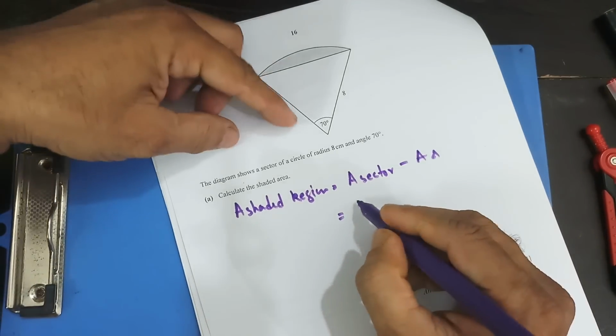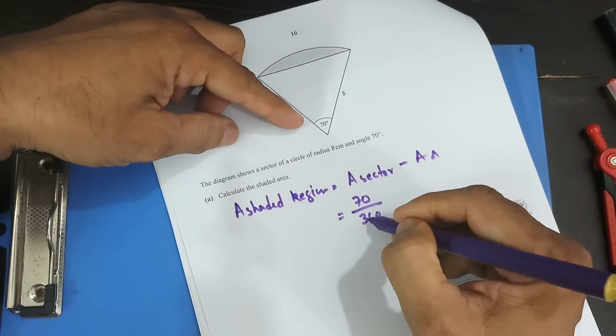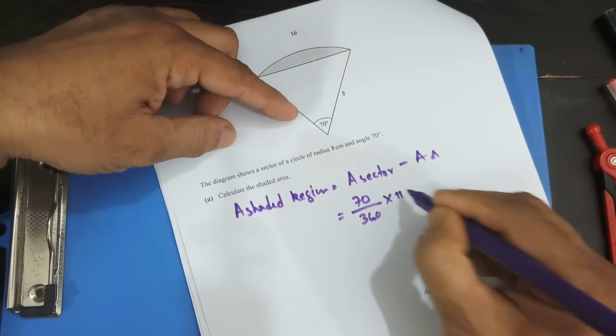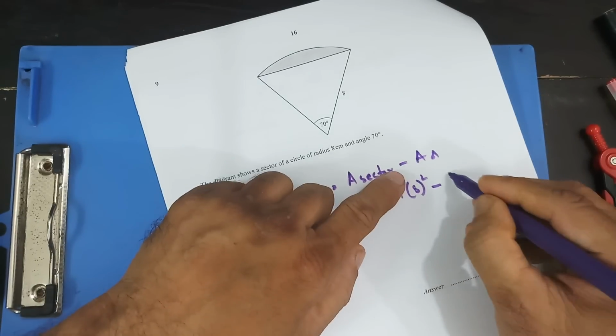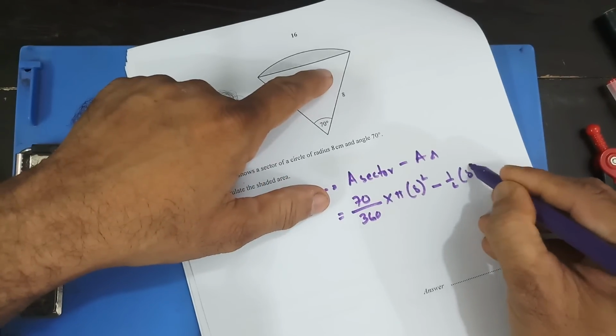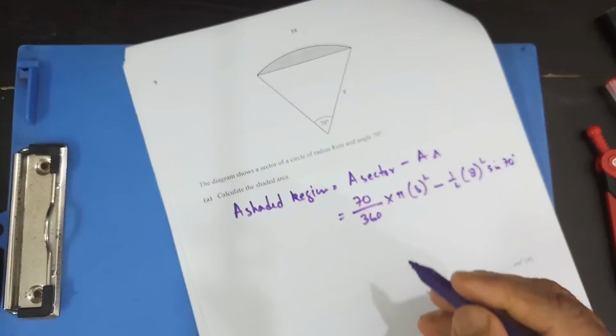Now the area of the sector, we know, is theta divided by 360 times pi r square. In this case, r is 8. And the area of the triangle is going to be half r square sine theta. I hope you know this formula.